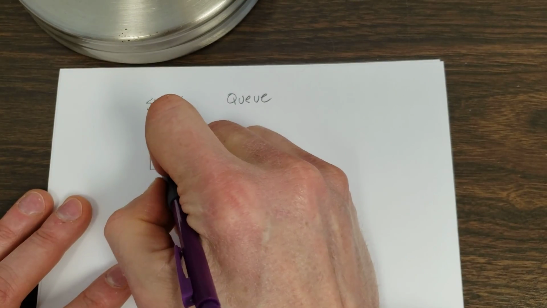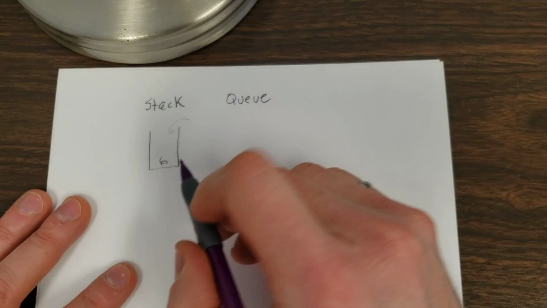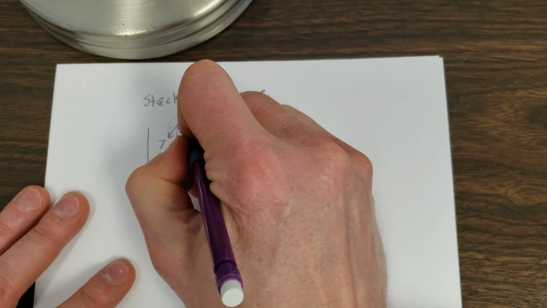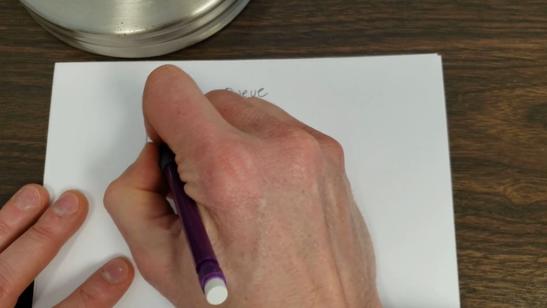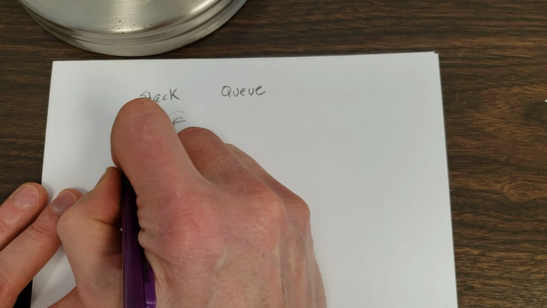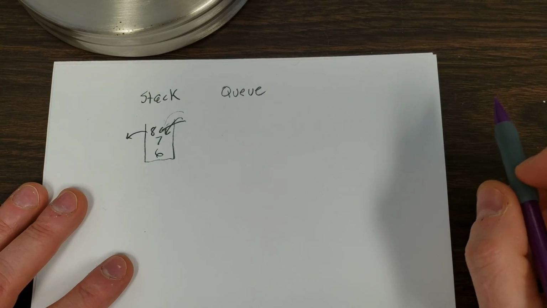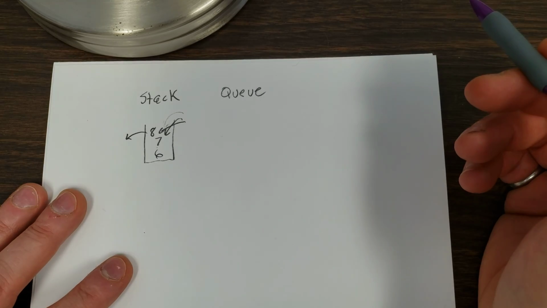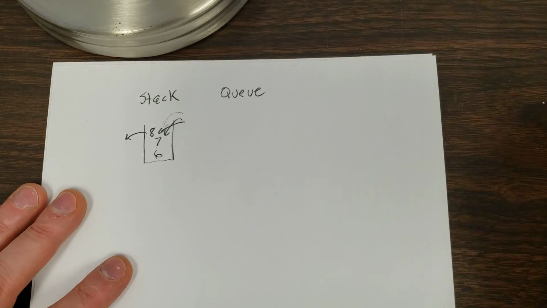Now the stack acts like a stack of plates. When you put in a number, it goes to the top of the stack. You put in another number, it goes to the top of the stack. You put in another number, and it goes to the top of the stack. When you remove, you always remove the last thing that you put in. If you pushed a 6, pushed a 7, pushed an 8, and then popped, the 8 would come out.